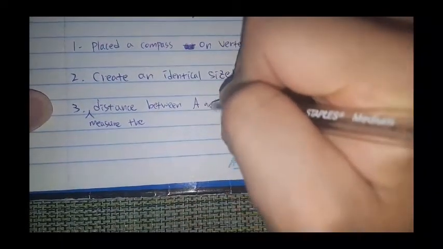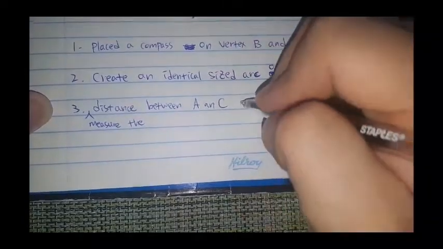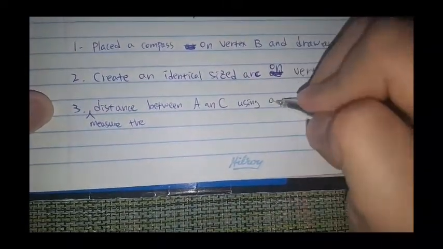Third step, we measure the distance between A and C using a compass.